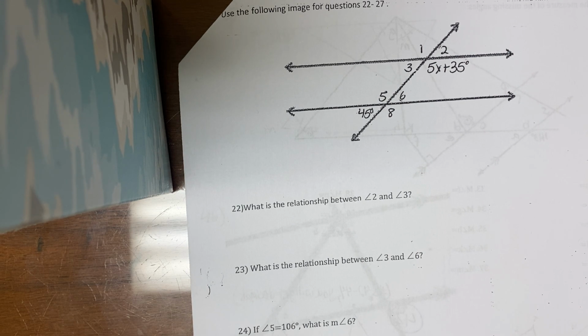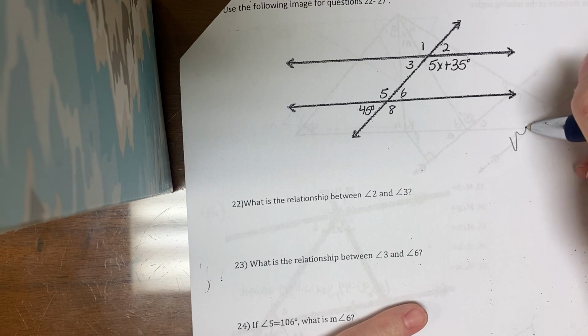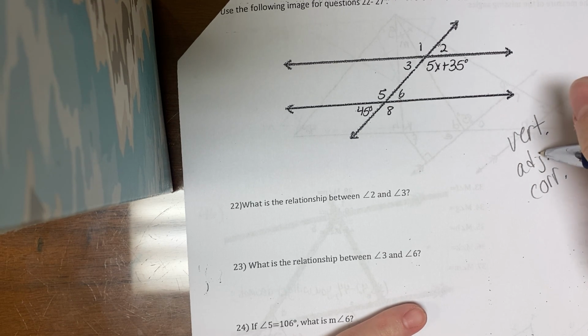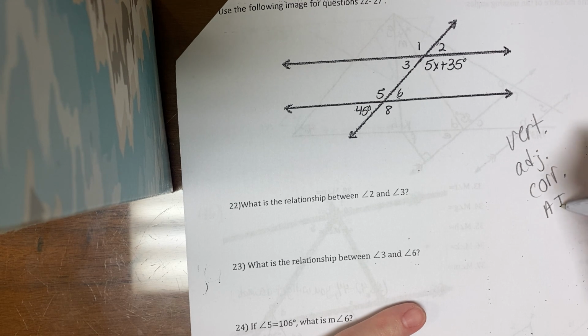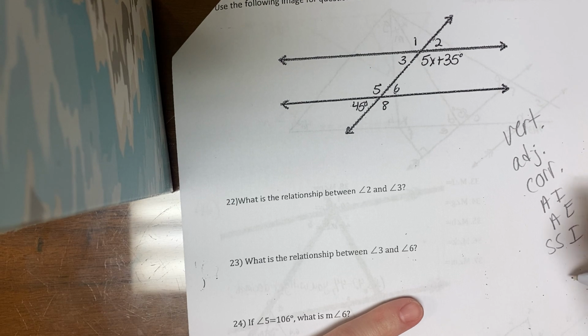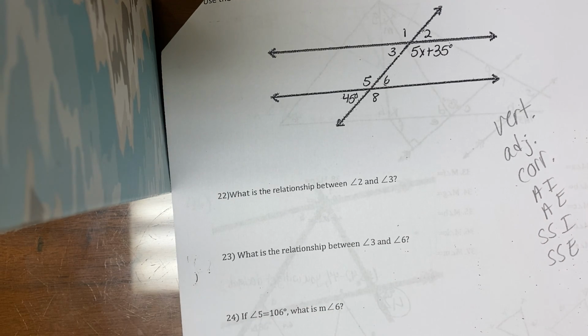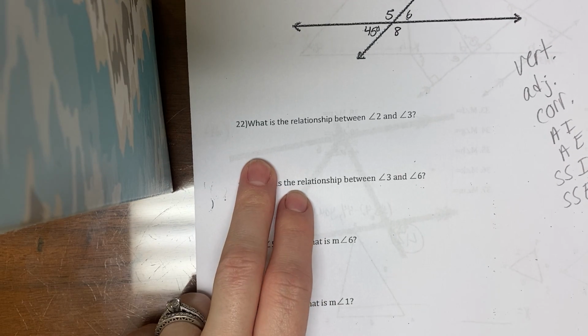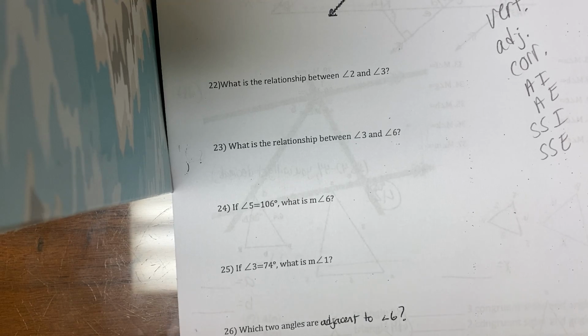Okay, parallel lines with a transversal. You have vertical, adjacent, corresponding, alternate interior, alternate exterior, same side interior, same side exterior. So those will be the answer choices for 22, 23. You can spell it out or abbreviate it. I've got it either way.